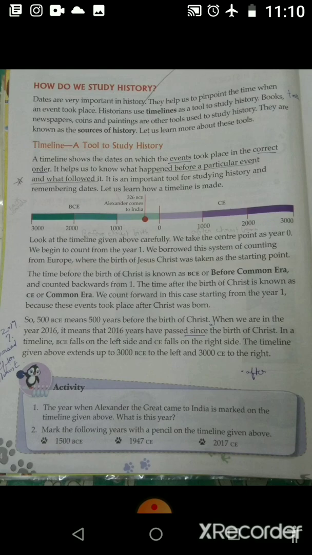Let's learn how a timeline is made. Look at the timeline given below carefully. We take the center point as year 0. We begin to count from the year 1. We borrowed this system of counting from Europe, where the birth of Jesus Christ was taken as the starting point.